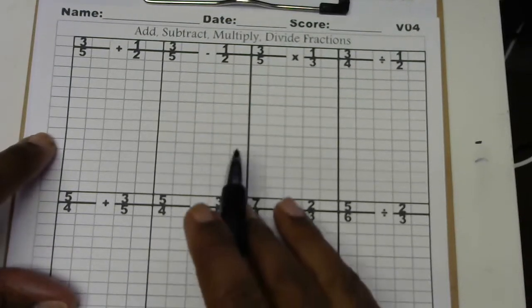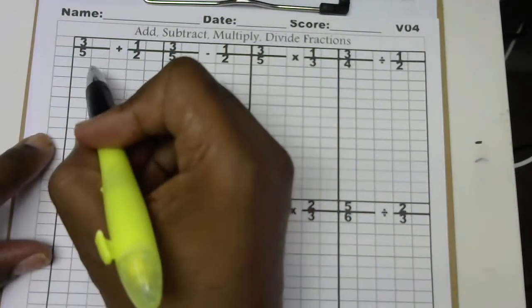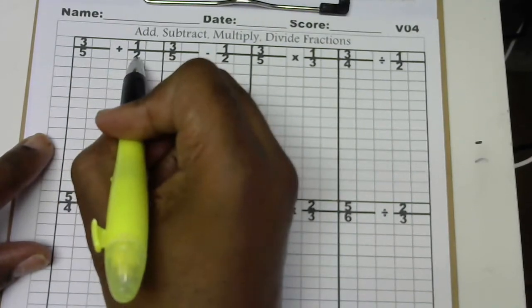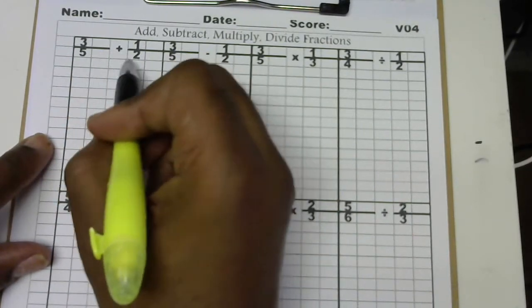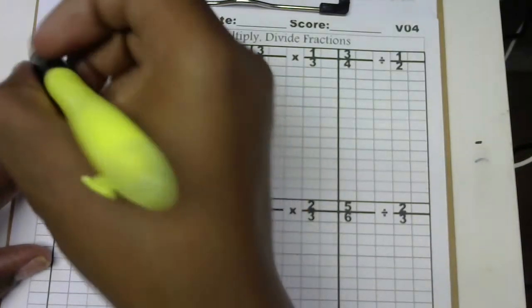Okay, adding, subtracting, multiplying, dividing fractions. Here we have a denominator of 5 and here a denominator of 2. So these cannot be added until the denominators are like. So I'm going to go through the 5 times tables.